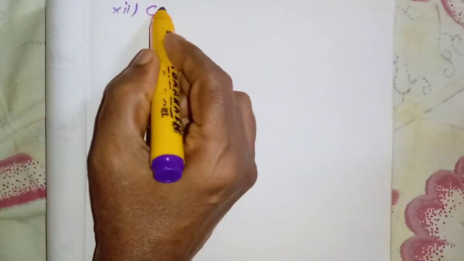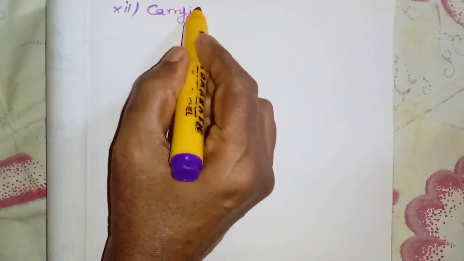Either in the journal entry, it will not affect. But when we post in the ledger account, if you turn to the next page and write the wrong amount, it will affect. So carrying forward error.